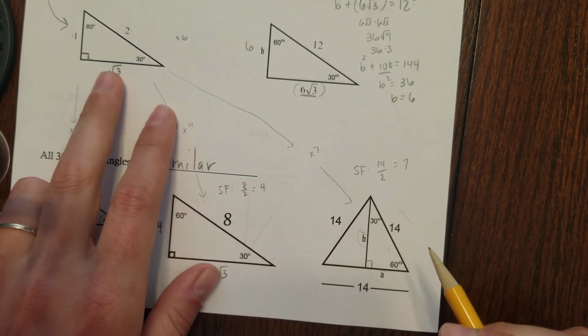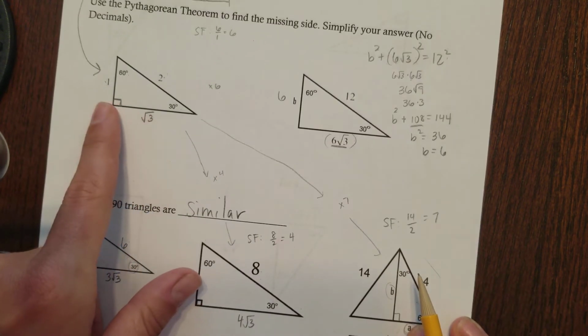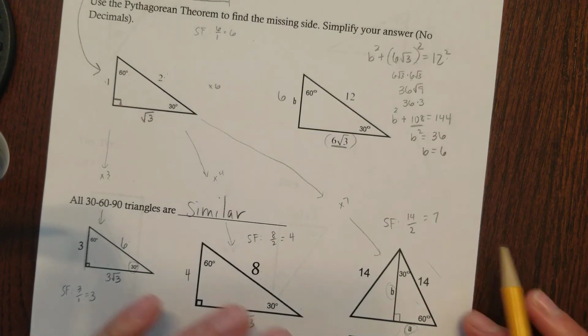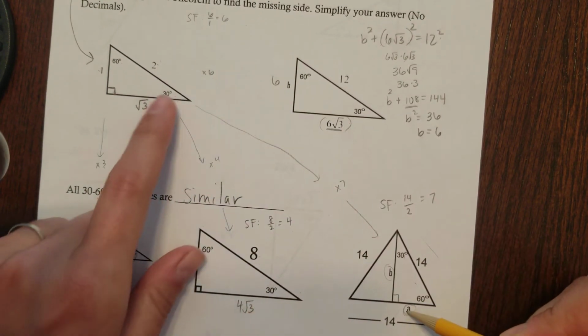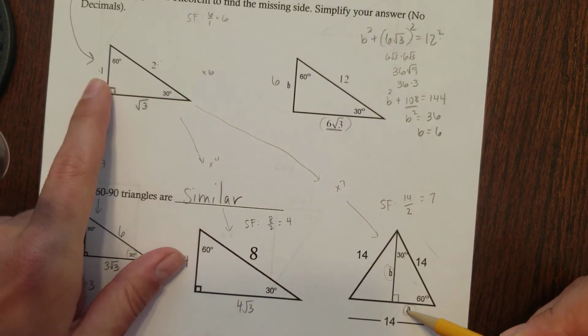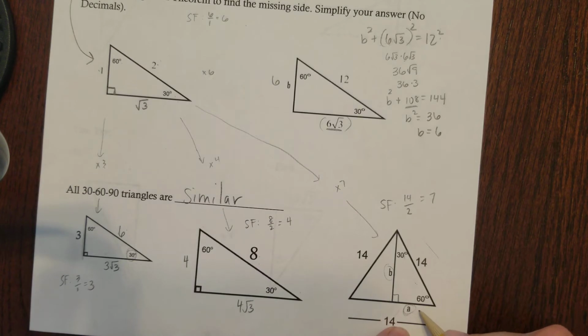So then what matches up with A? Which one of these sides matches up with A? What's its corresponding side? Well, A is across from 30, so it's going to match up with 1 because it's across from 30. So 1 times 7, A would be 7.